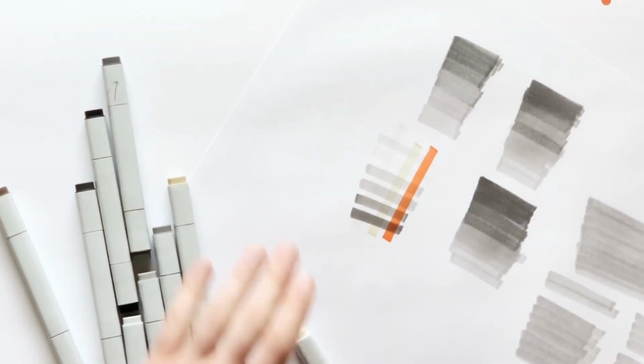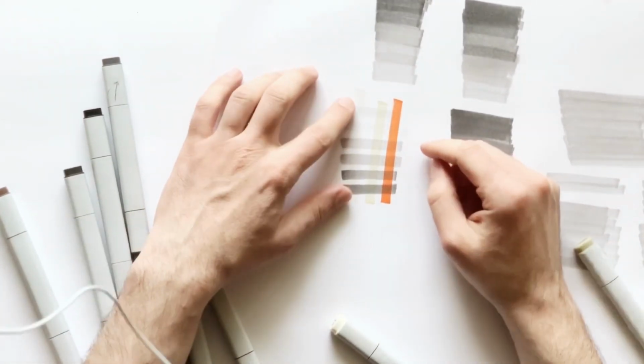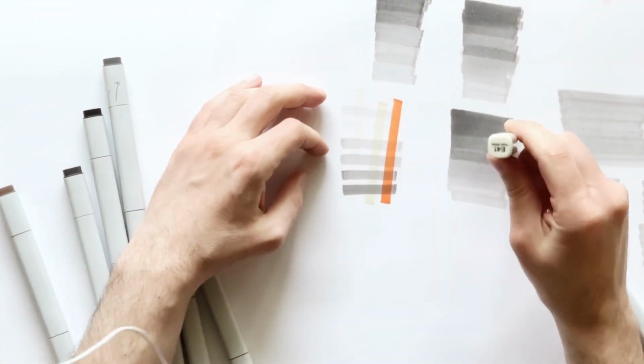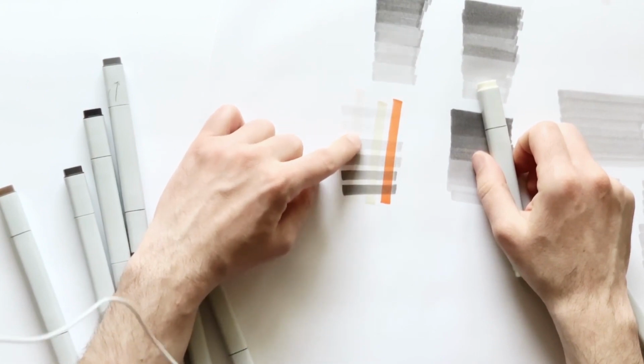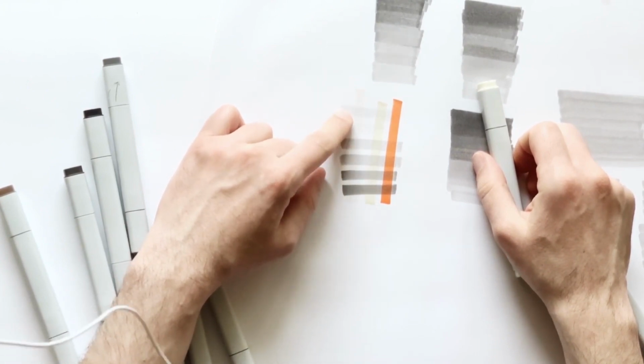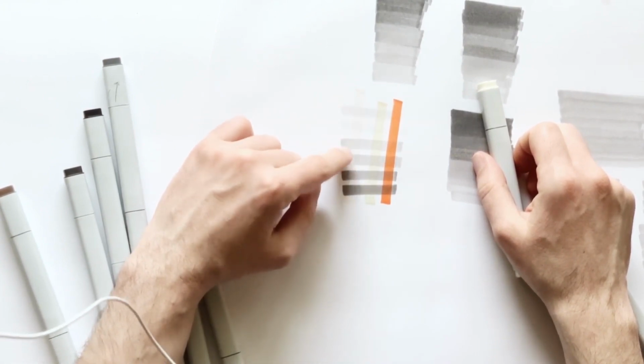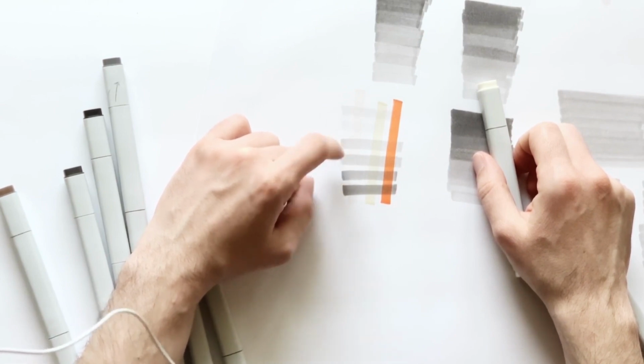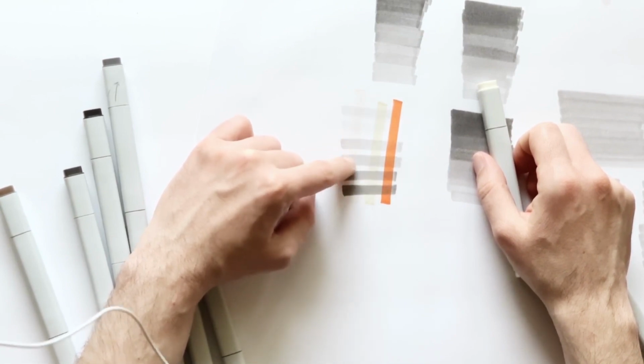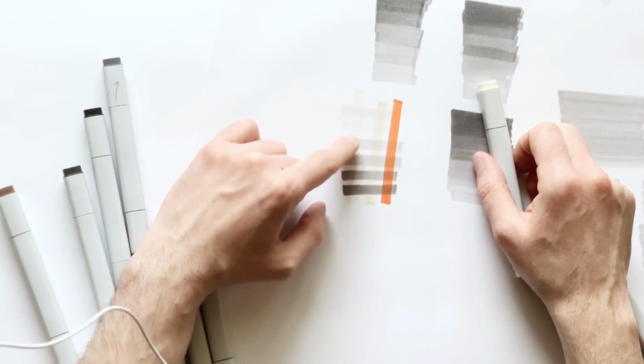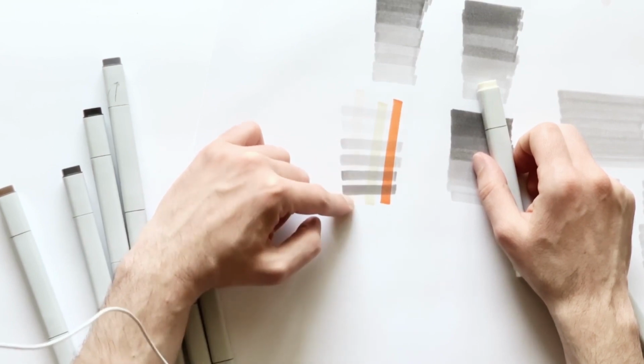Right. So as you can see, for the E41, which is a very light color, it works well with T1 and two layers of T3, but with T3, it gets too dark, so it dominates the color. The color is hardly visible.